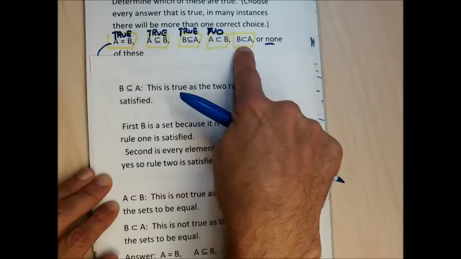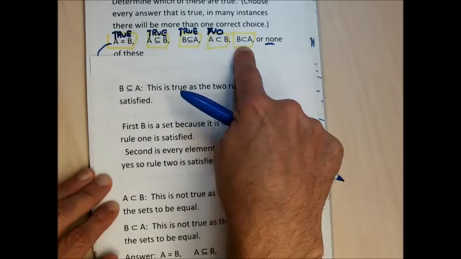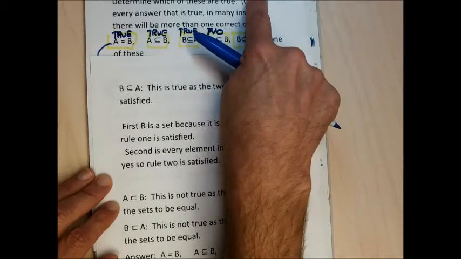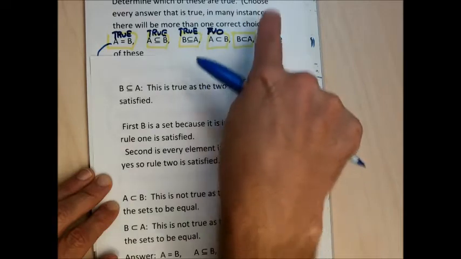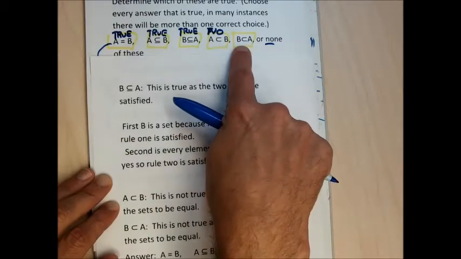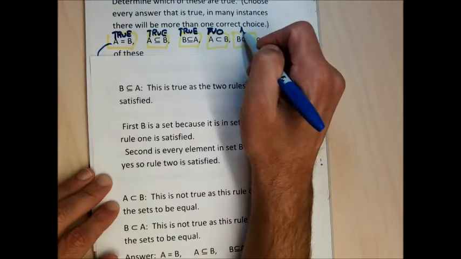For the fifth and final symbol that I'll check, is B a proper subset of A? For B to be a proper subset of A, B has to be a set, which it is. Every element, second rule, every element of B has to be in A, which it is. The third rule messes up because B can't be equal to A when you have the proper subset symbol.